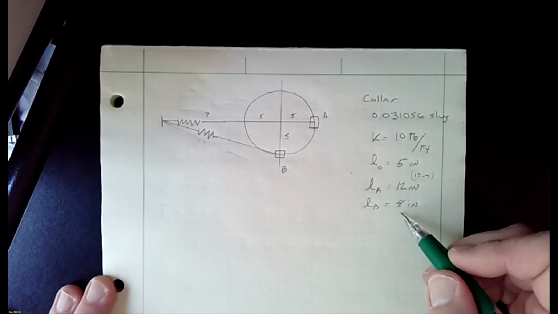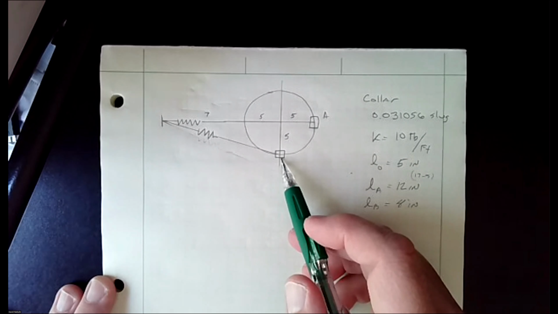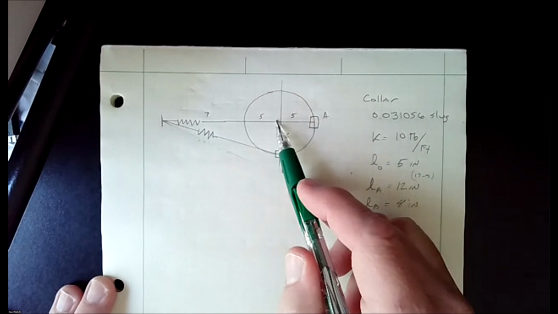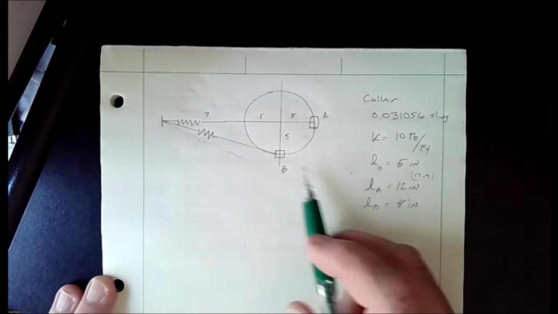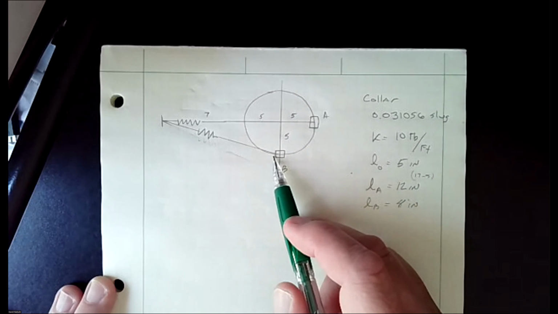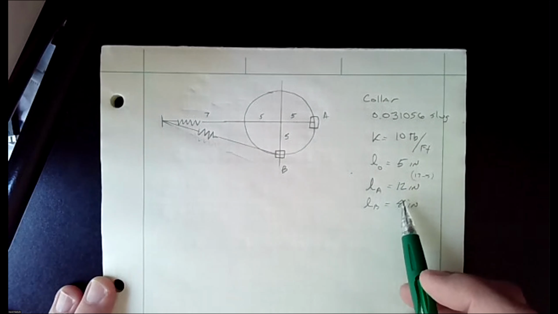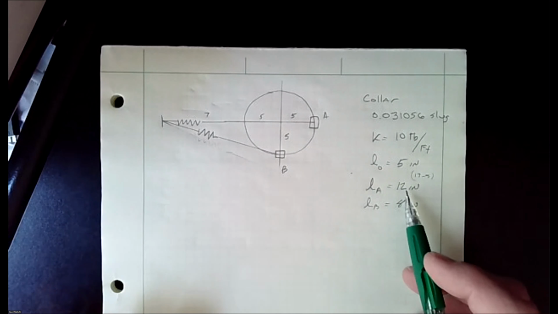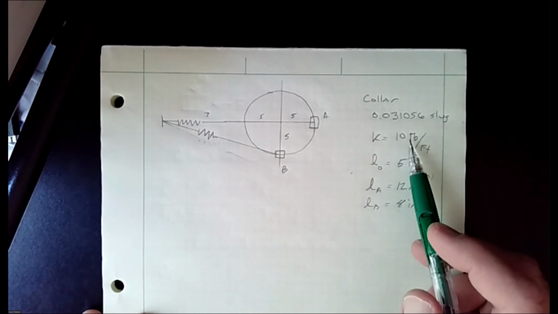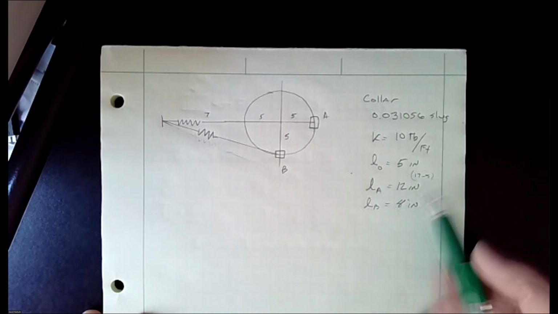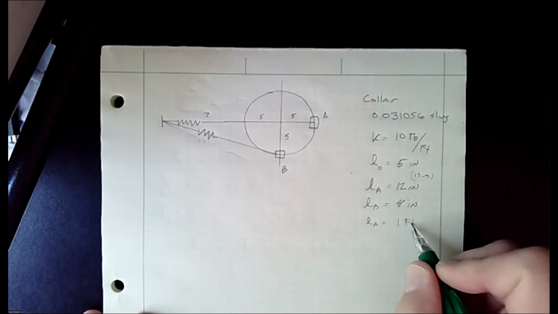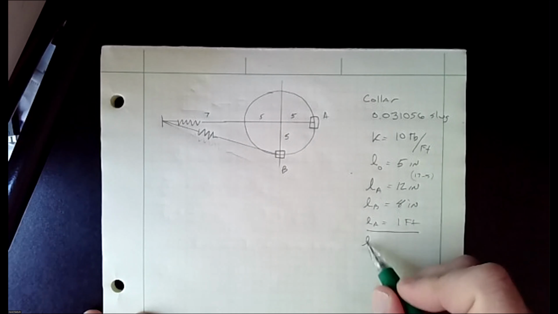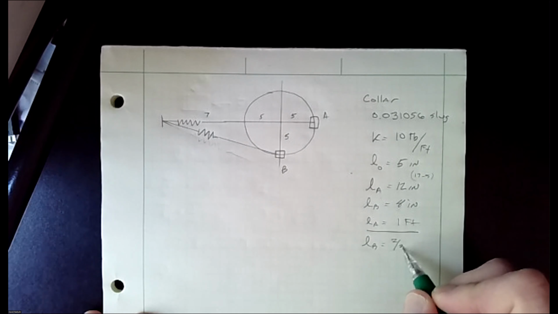So 12 inches. And then down here, we know that if this is 12 inches and that's 5, then this is a 5, 12, 13 triangle. Therefore, this is 13 inches. So 13 minus the relaxed state is 8. So this is important because we have 10 pounds per foot. So really, length of A equals 1 foot, and length of B is 2/3 of a foot.